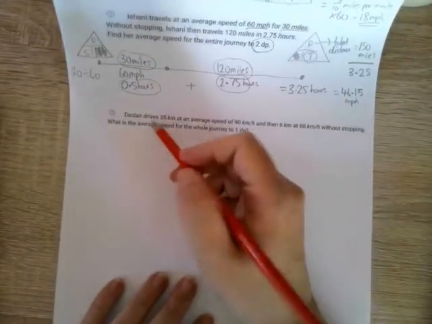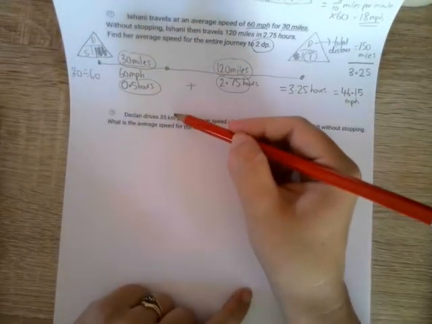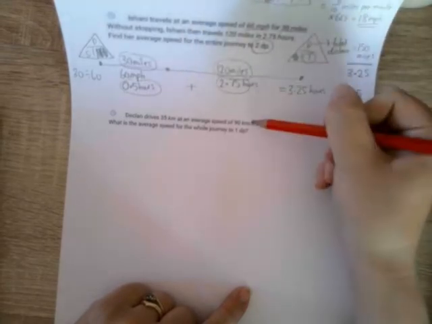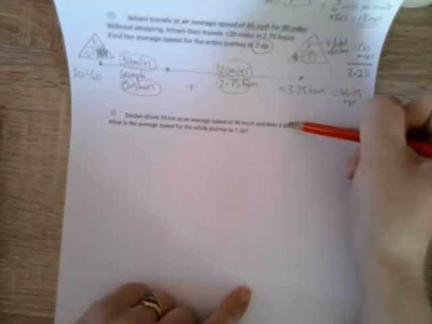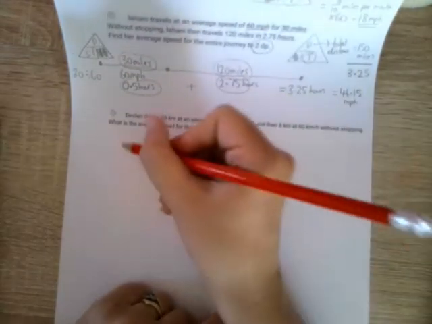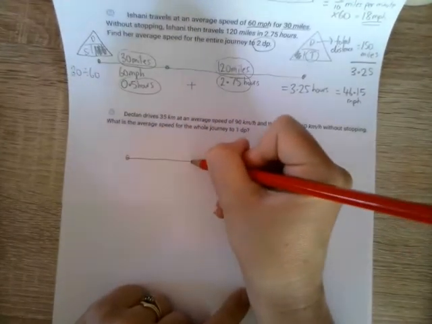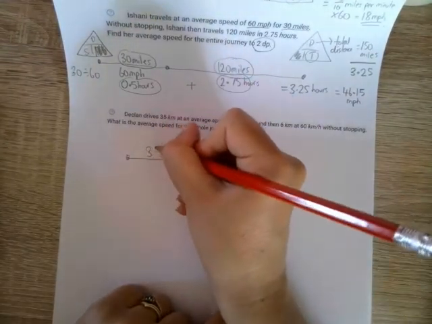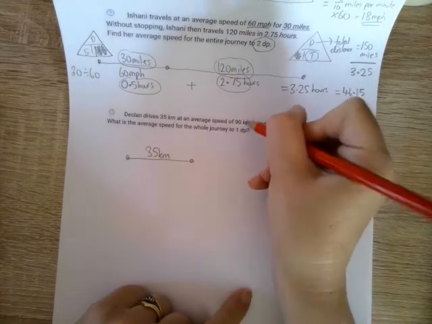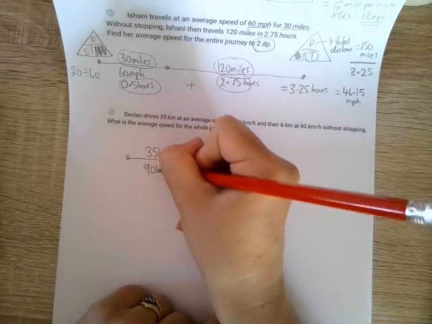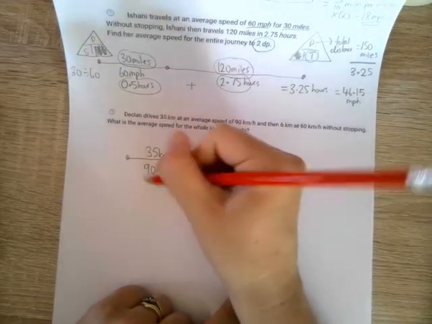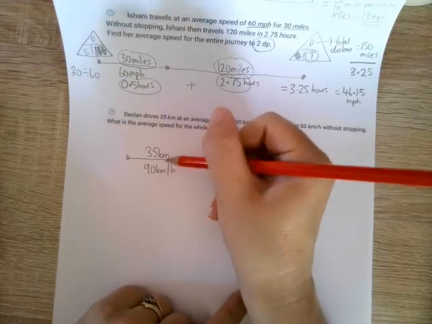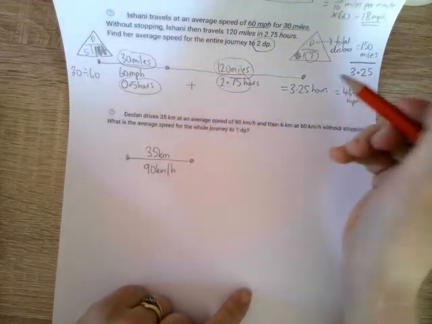And the final one, so this time they drive 35 kilometres at an average speed of 90, and then 6 kilometres at 60. So it's another 2-part journey. So let's sketch that out. So the first one is 35 kilometres, average speed of 90 kilometres per hour. So you can see already that we're missing a time there. We've got the distance and the speed. We're probably going to have to work out the time.